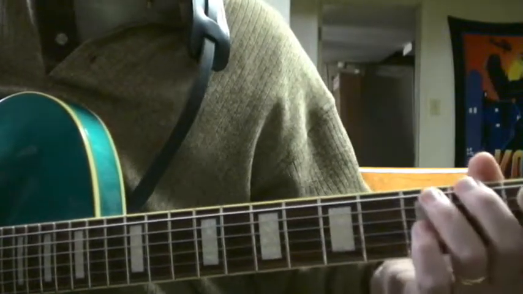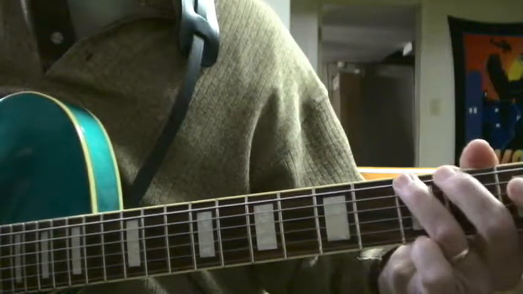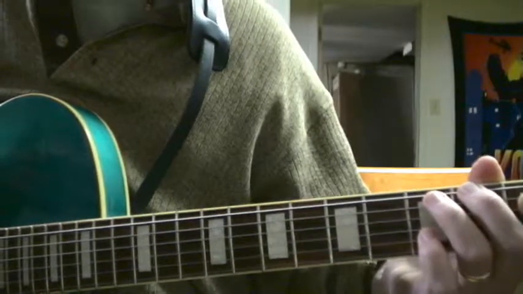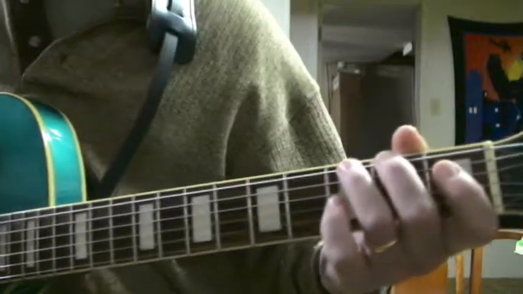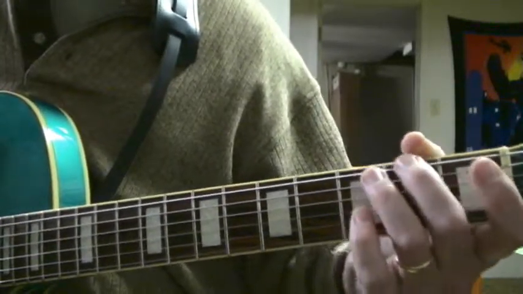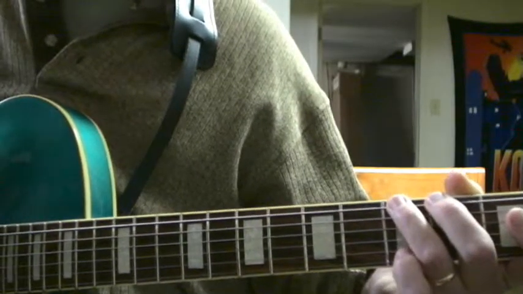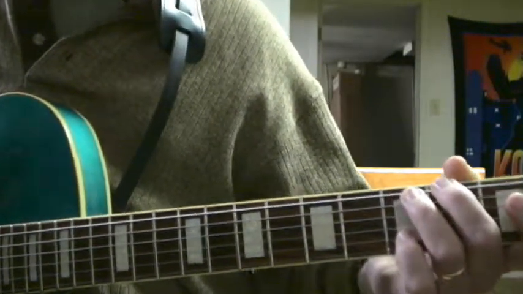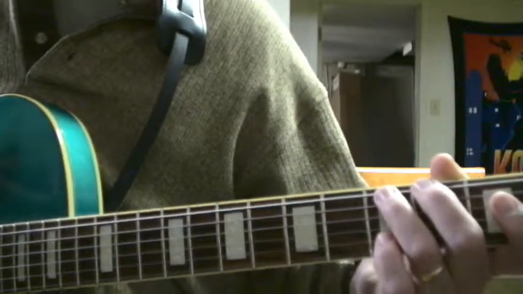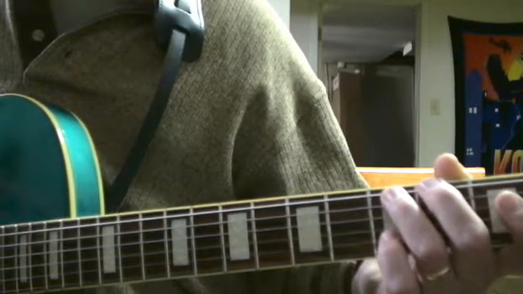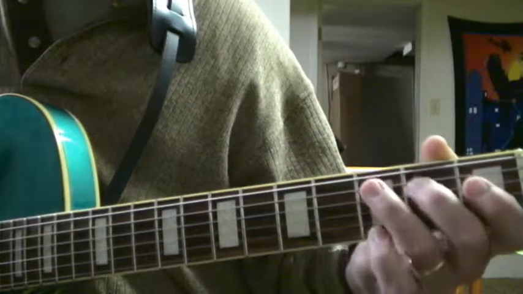So back to that open scale down here at the bottom of the fretboard. You learn that scale, and you now know both a major and a minor scale in the open position at the bottom of the guitar fretboard. And that's worth taking the time to learn, to practice, to woodshed over and over again until you know that scale, because a lot of songs get played in E minor or G major.